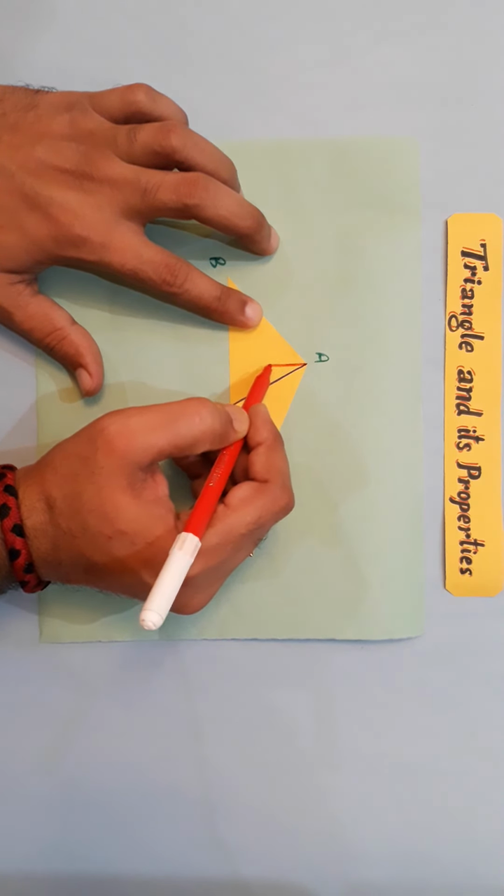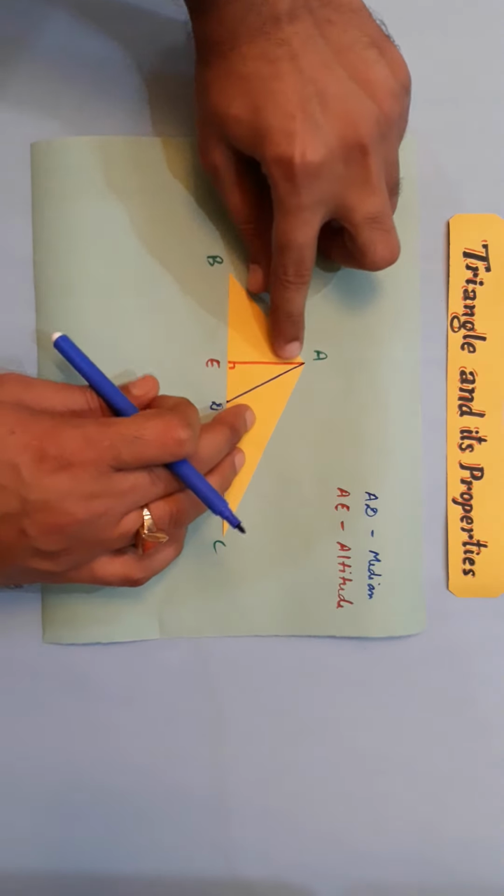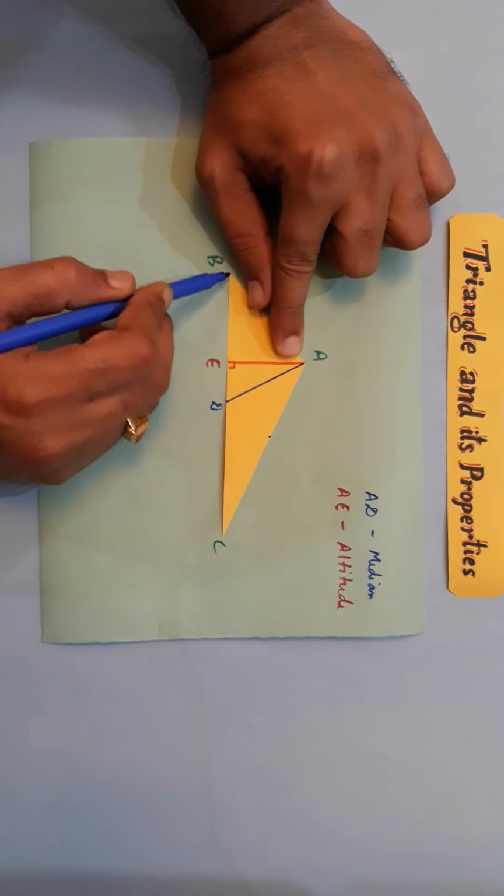Now one thing that you people need to keep in mind is that in a triangle we'll be having 3 medians and 3 altitudes. For example, if you want to make a median for this triangle, then from B the opposite side will be AC and the midpoint I have taken, and if you join it will be like this.